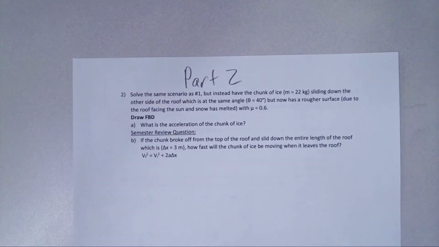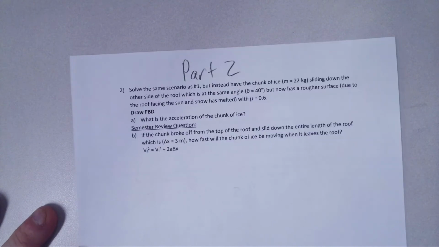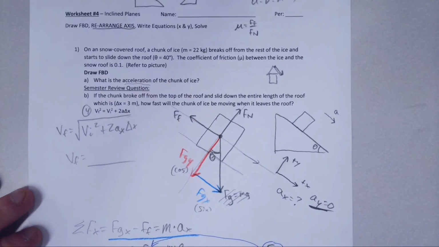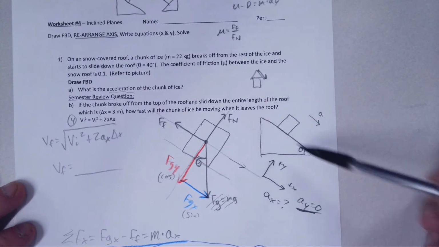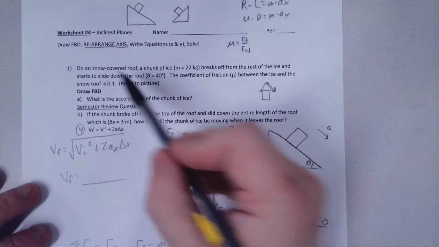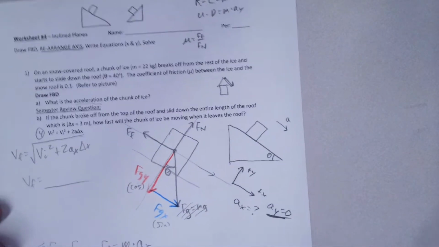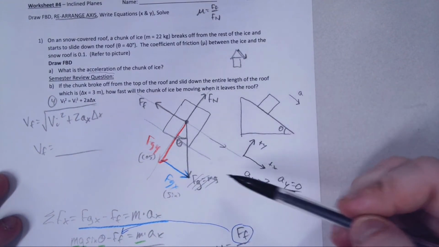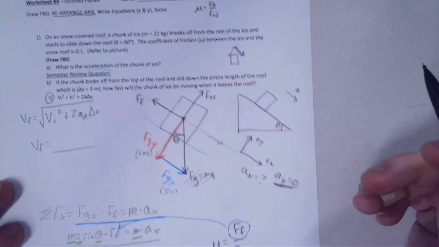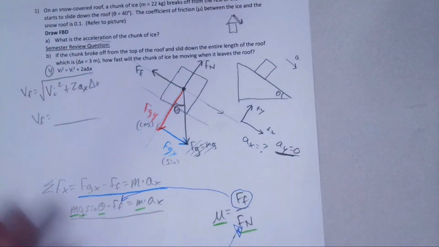Okay, welcome back. This is part 2 of the video. I didn't want to get it to go too long. What we did in the part 1 video, if you were not there, is that we showed how to set up the free body diagram of a block on an inclined plane. We talked about what it means to rearrange the axis, meaning defining which way is up and down to help us eliminate the angles and also give us only one acceleration. We set up the equation enough for you to plug it in and figure that out.